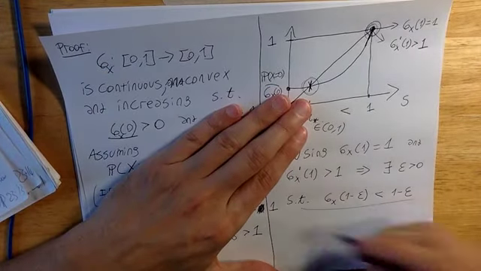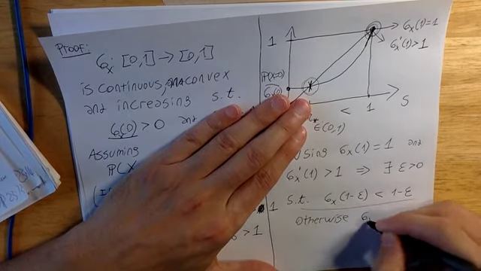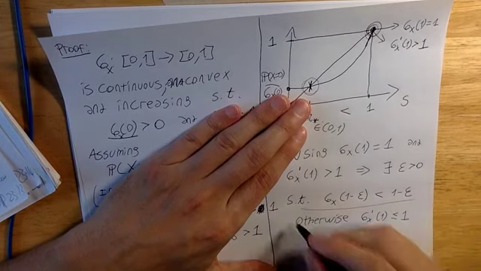Otherwise g x prime of 1 is less or equal than 1.